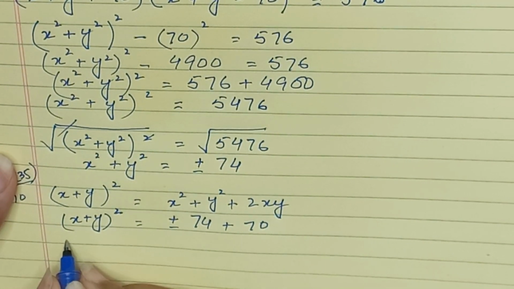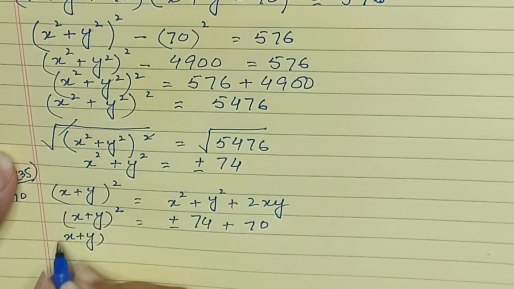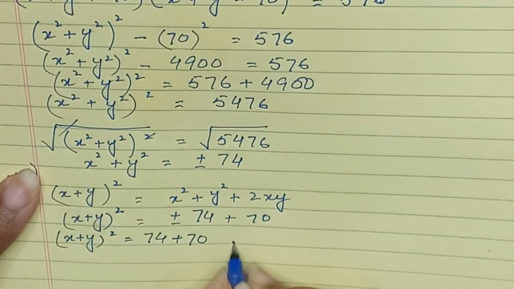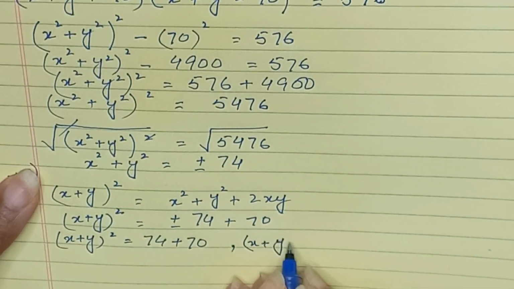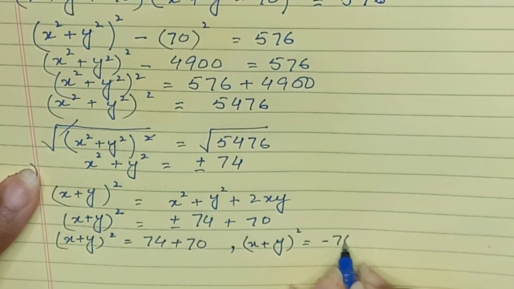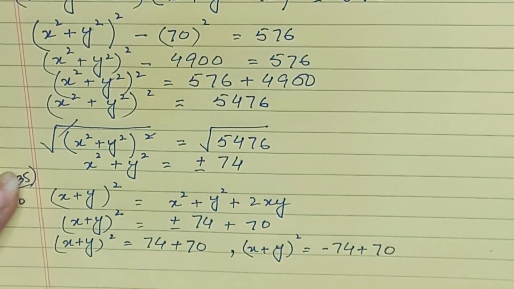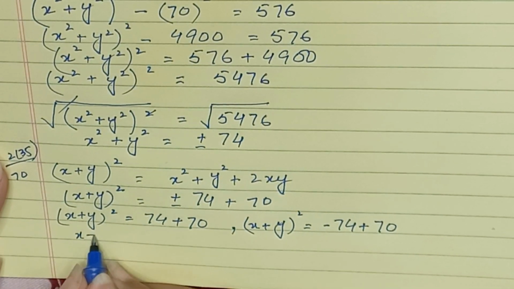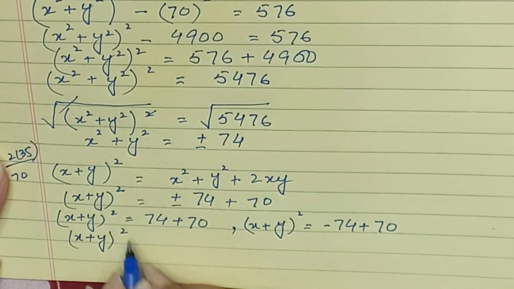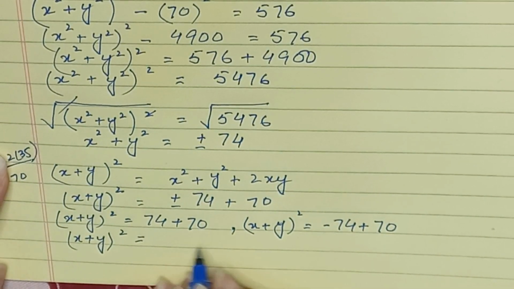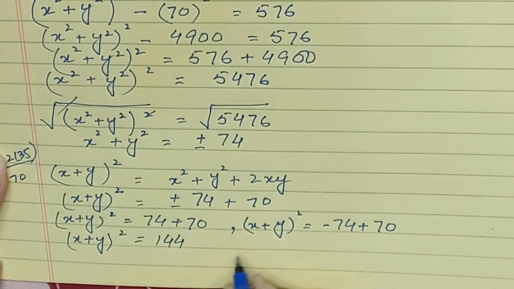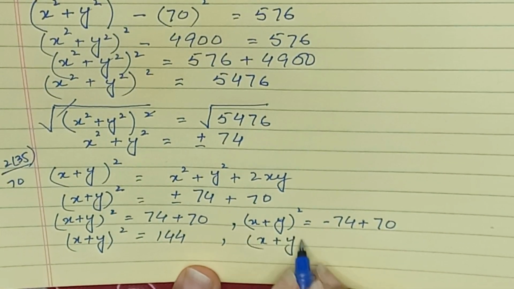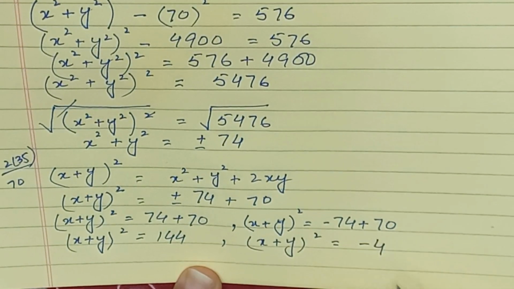So we will write it. (x plus y) whole square is equal to 74 plus 70, and (x plus y) whole square is equal to minus 74 plus 70. So it will become (x plus y) whole square, which is equal to 74 plus 70 is 144, and from here we get (x plus y) whole square is equal to negative 4.